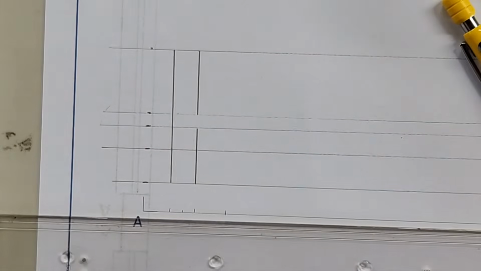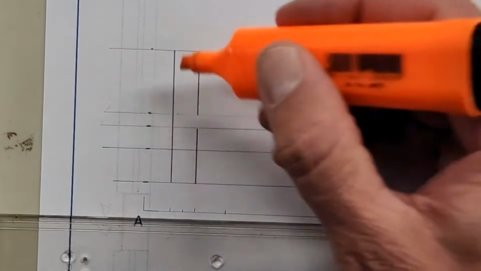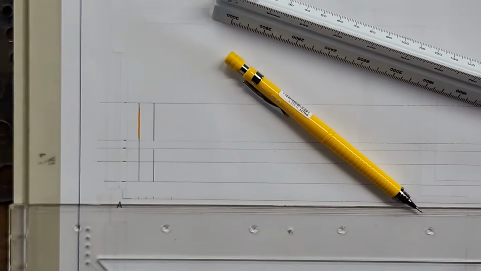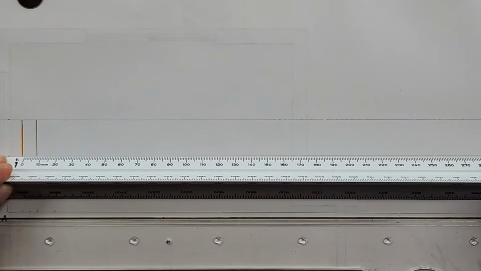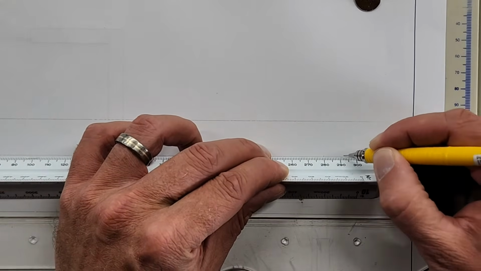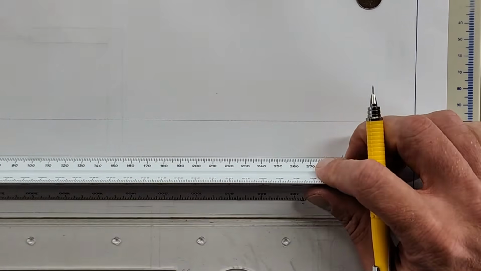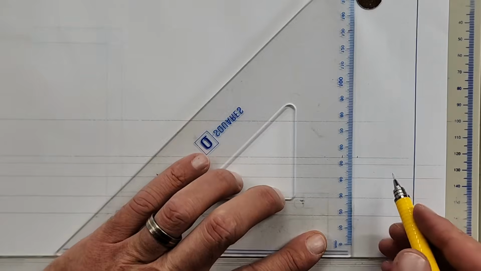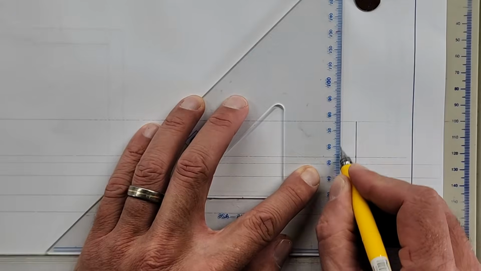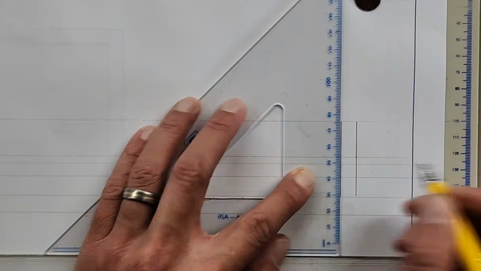So this wall here, the outside line, is that one. And that's the 320 from here to the other side. So I'm going to measure now. 320. There's 300. Add another 20. That's the outside of my wall. So that outside line is a solid line up. Okay.